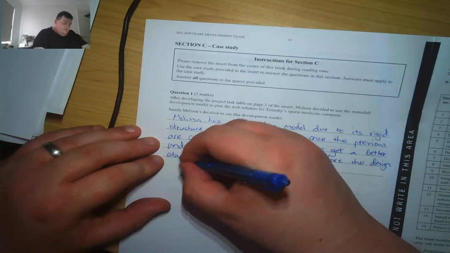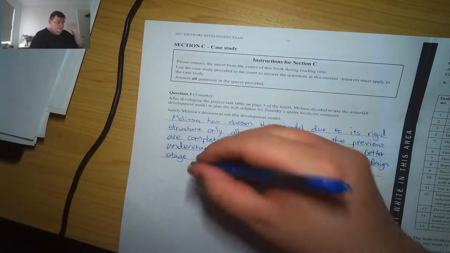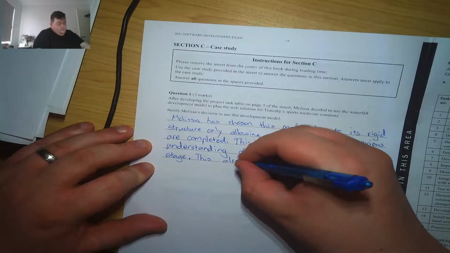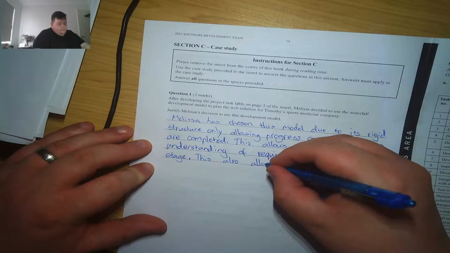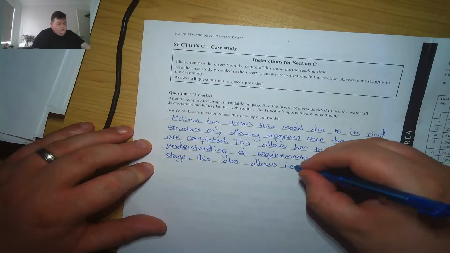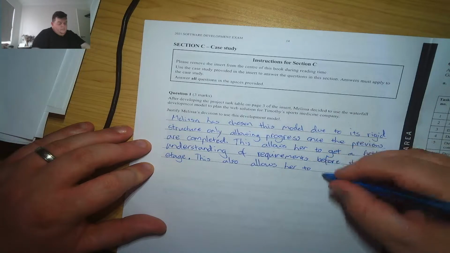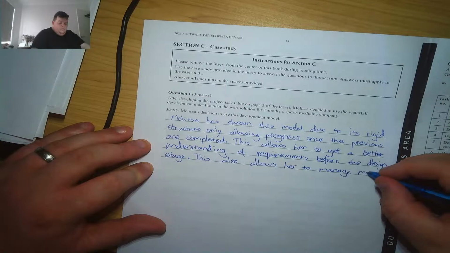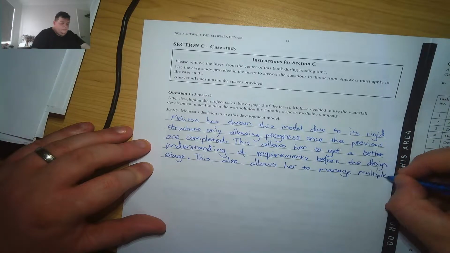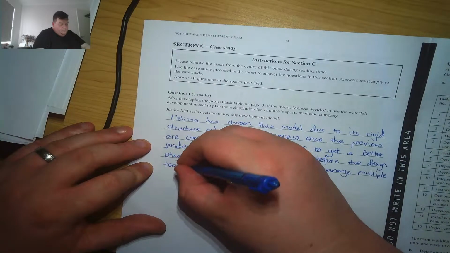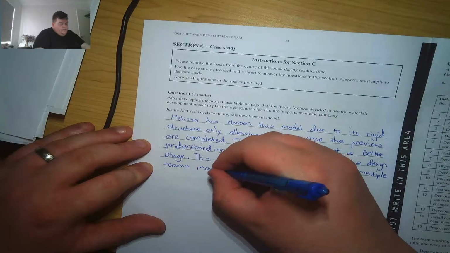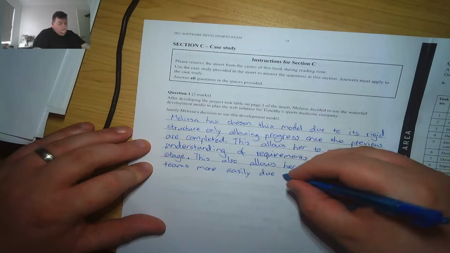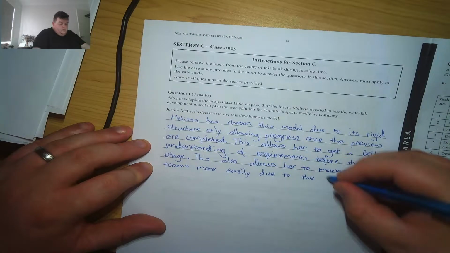So you can go through the analysis in a bit more detail. I'll say this also allows her to manage multiple teams more easily due to the rigid structure.